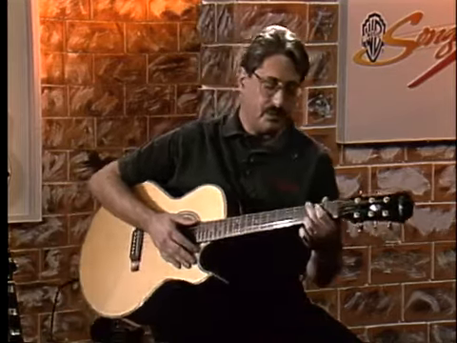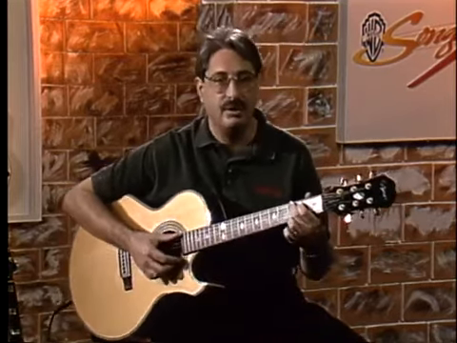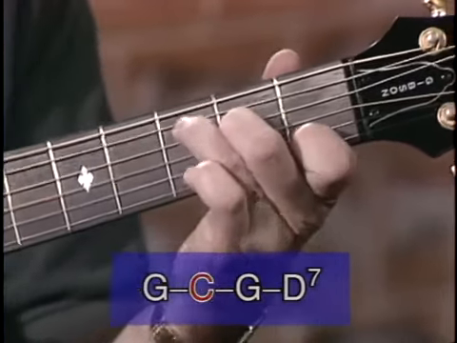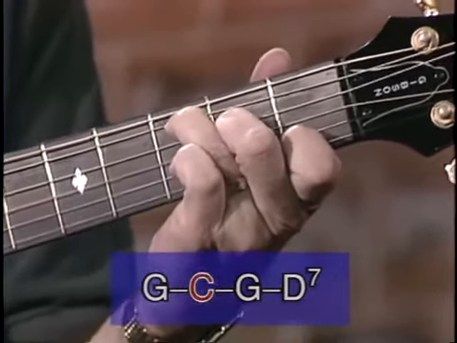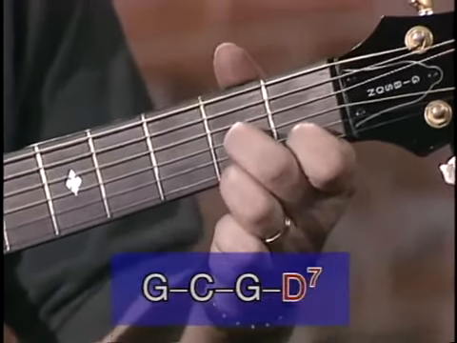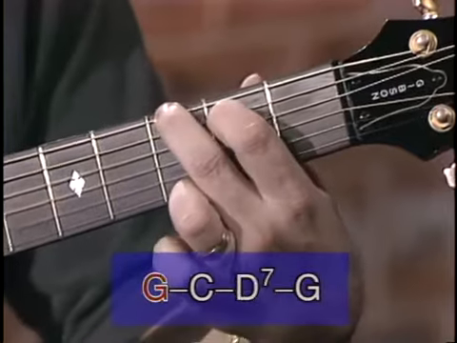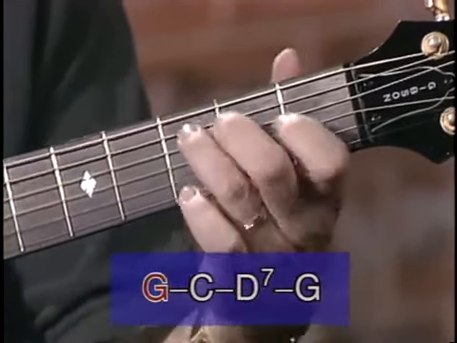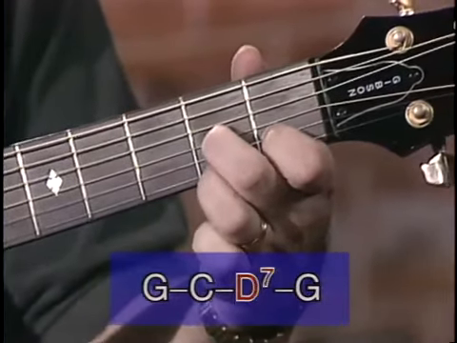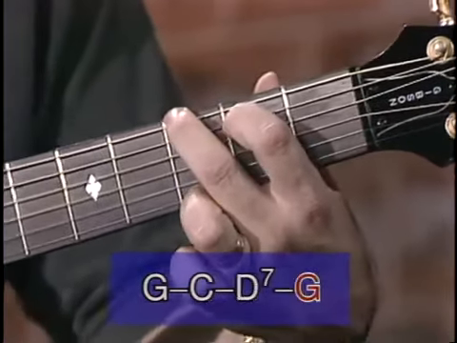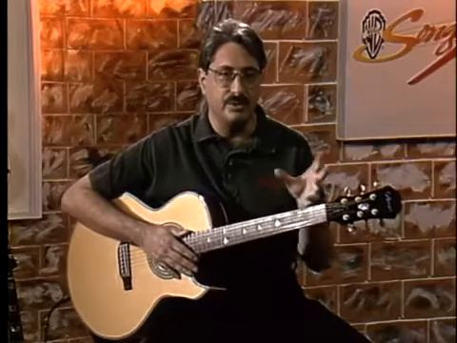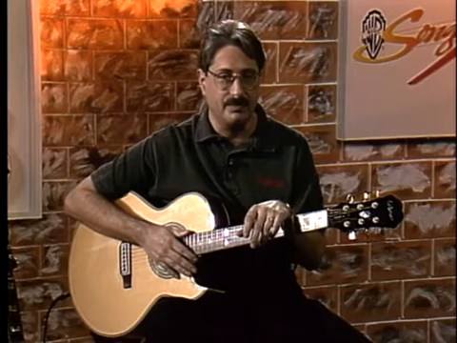Ready? 1, 2, 3, 4. G, C, G, D7, G, C, D7, G. Keep practicing those chords until you can move from one to the next without stopping.